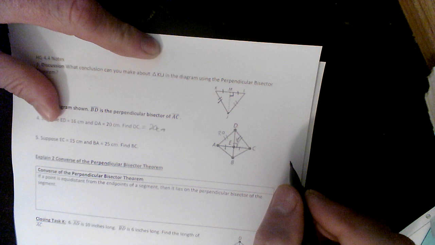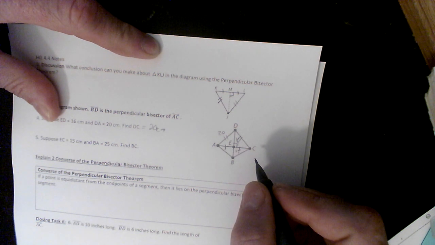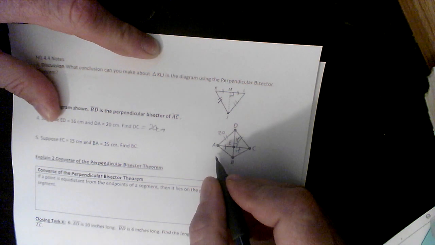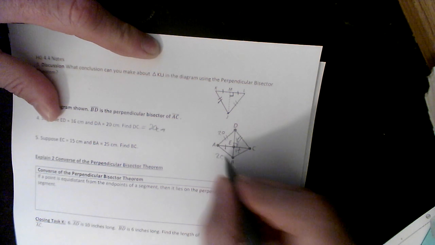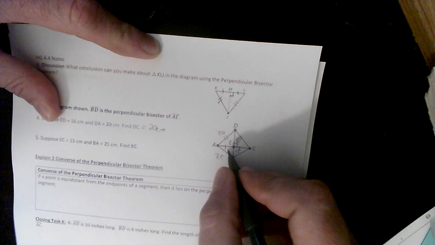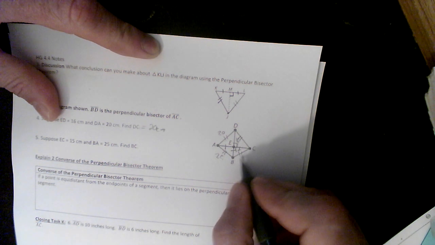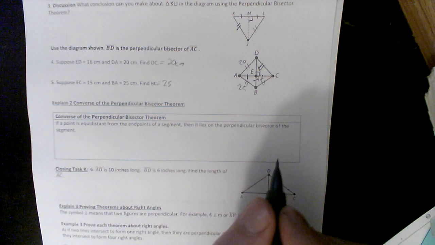Now it says suppose EC is 15, right? And BA is 25. Find BC. Well, we could realize that this is also perpendicular, so these 2 are the same. We actually didn't even need EC, we just needed to know that these were the same. BC is also 25.